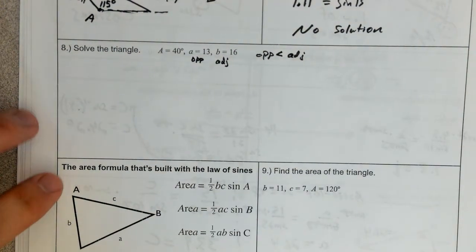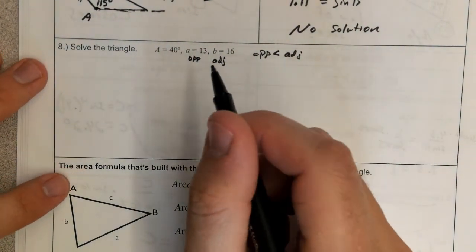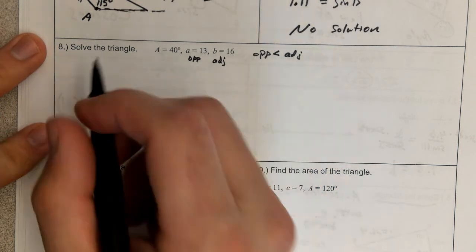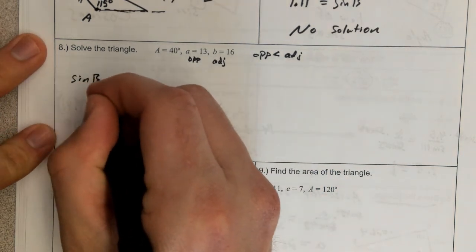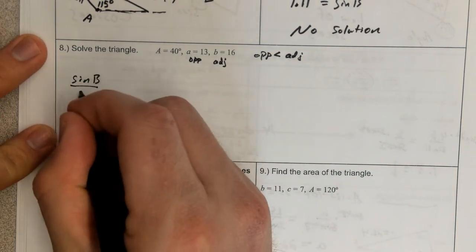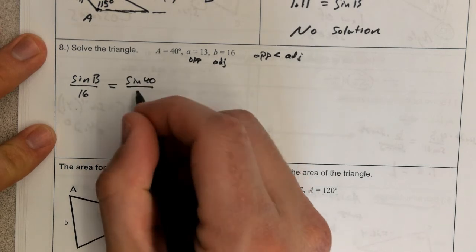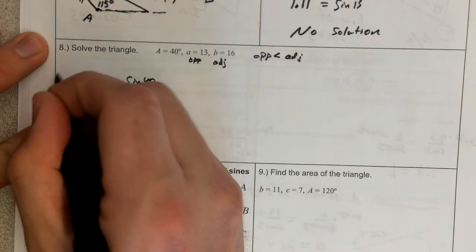So I'm going to go find the angle here, sine B. So sine of B over b, which is 16, is equal to sine of 40 over a, which is 13. I'll times both sides by 16.